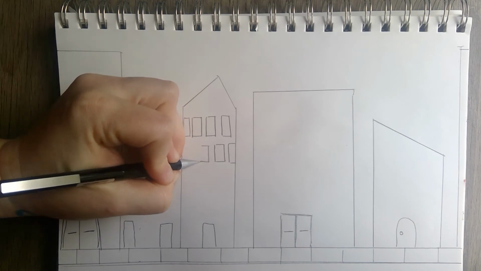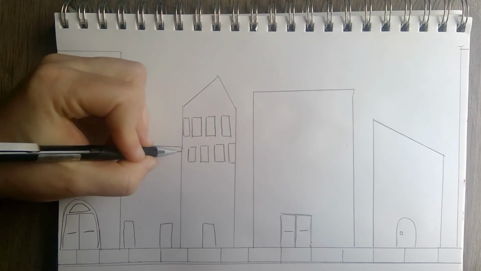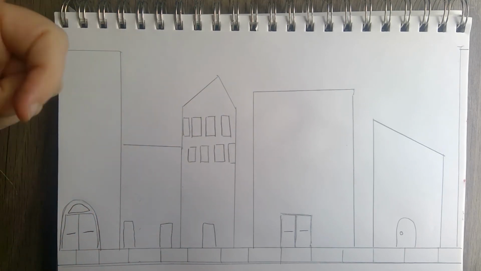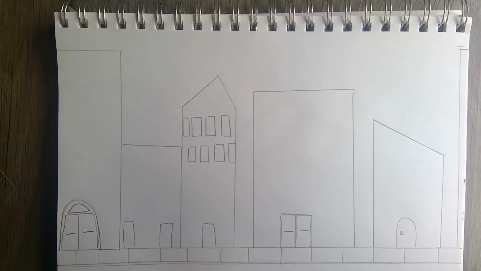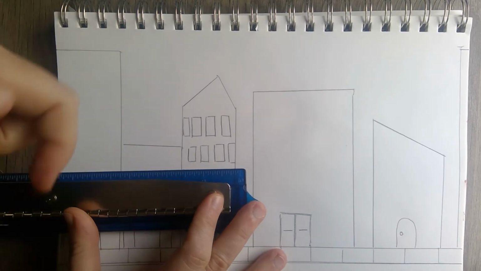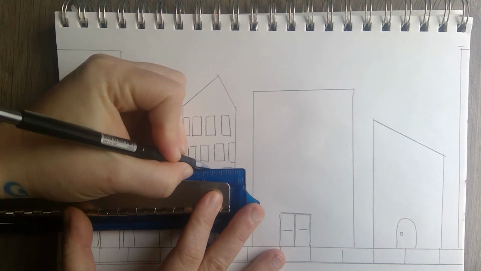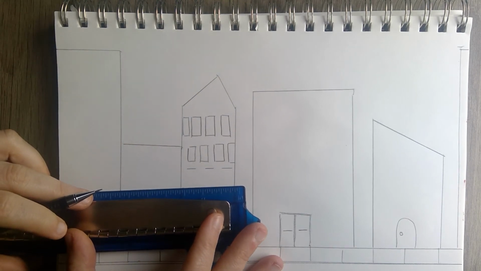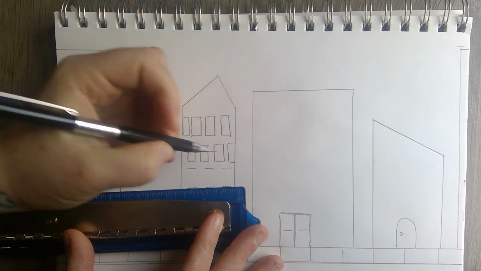So I'm going to just make another row of windows. Now I'm not going to do that on this side because these two buildings connect, so that would be kind of weird, having a window right here that looks directly into another building. Another way that you can make these rectangular windows, with the help of a ruler, is to make a dotted line from the top, and then do it again for the bottom part of your window.